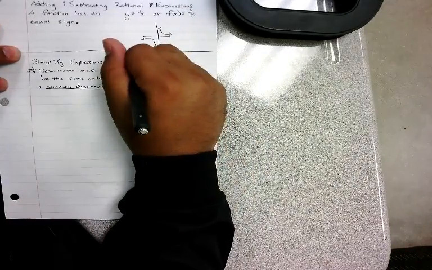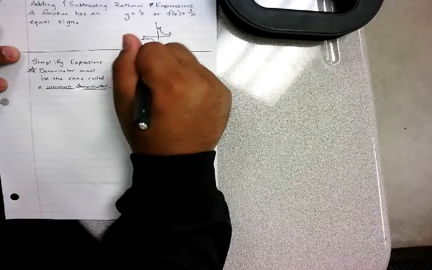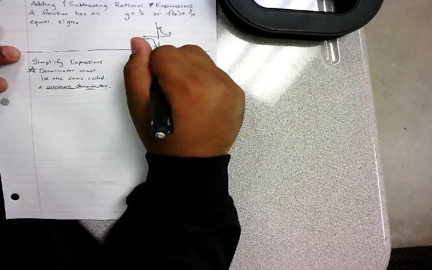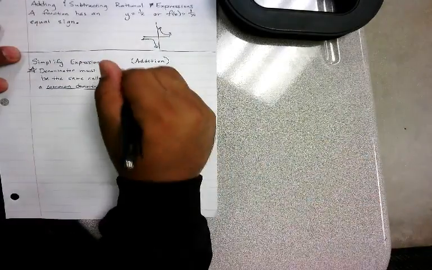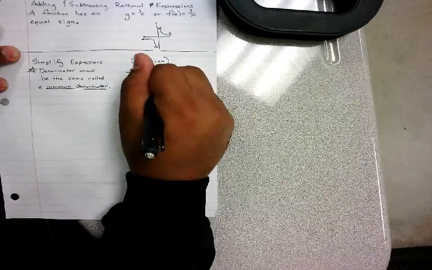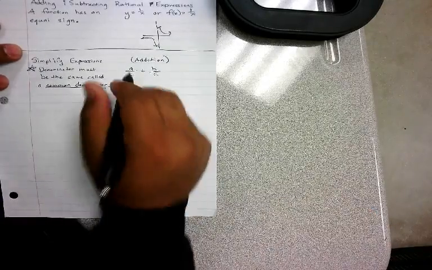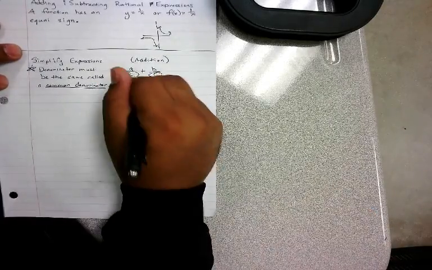Okay, so for example, we're talking about addition. Okay, and we have A over C plus B over C. Well, we recognize that the denominators are the same.